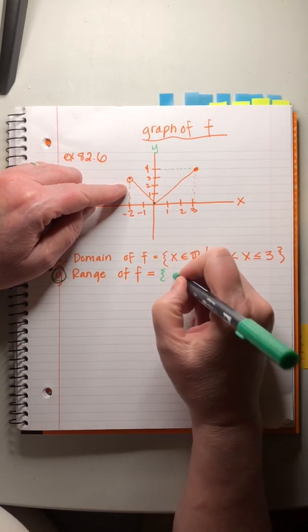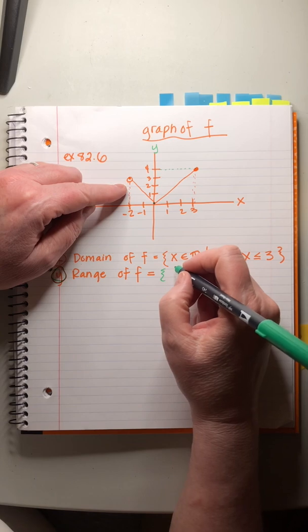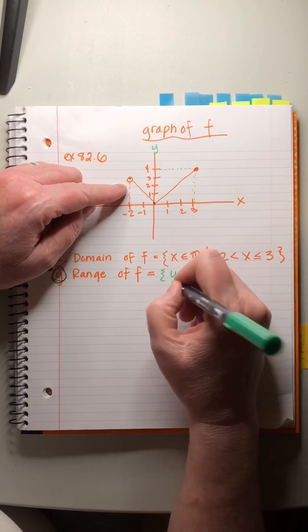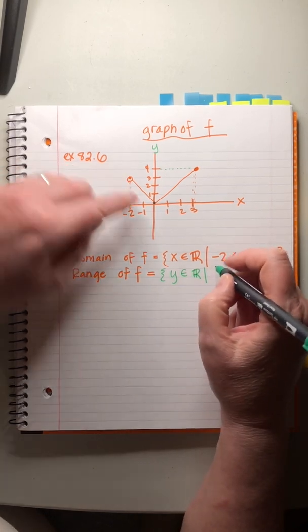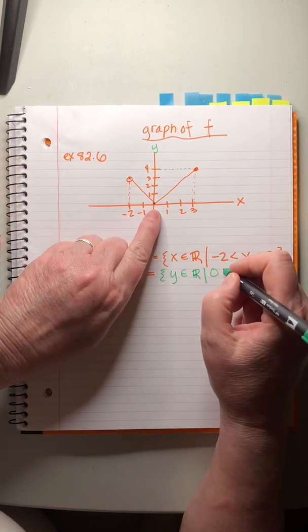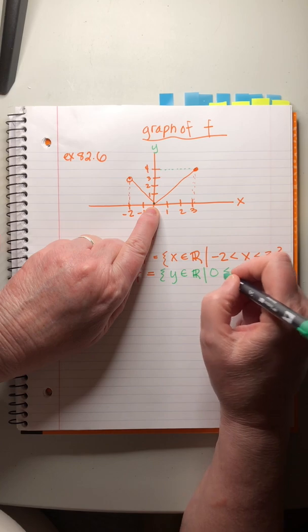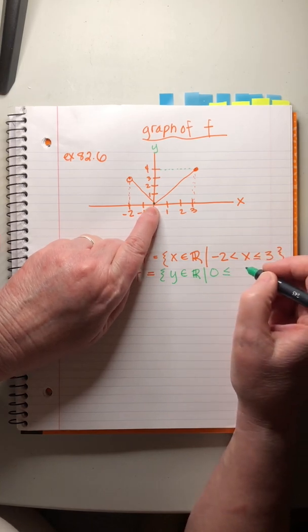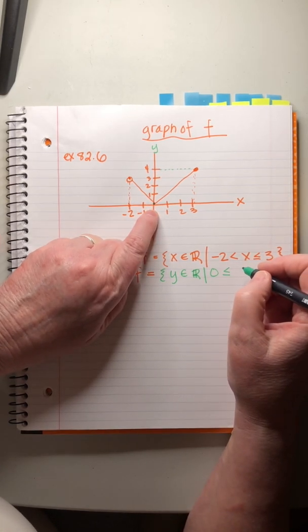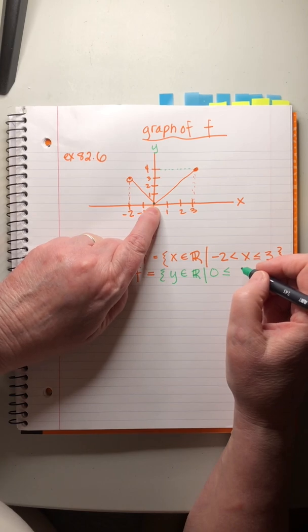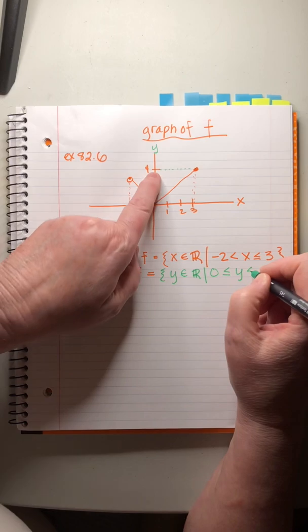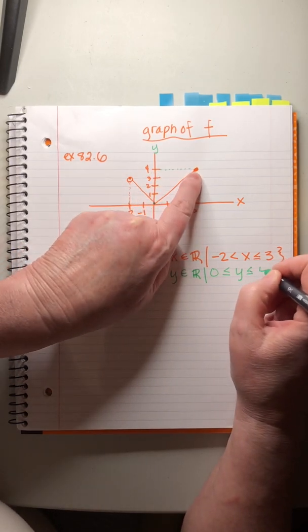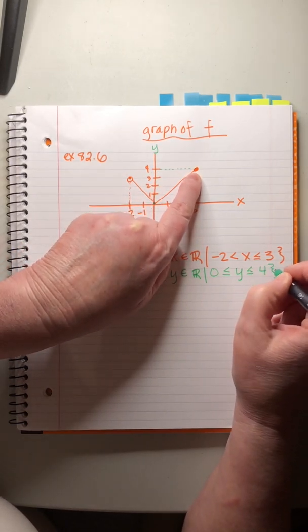So we can say that y is an element of the real numbers such that, let's see, it's from 0, and it does include 0. So we can put the equal sign there. There's no circle there. I put the dot. But if you look at the picture in the book, it's solid there. There's no circle. And then it goes all the way up to 4, and that's a solid as well. So I can put equals on both of those.